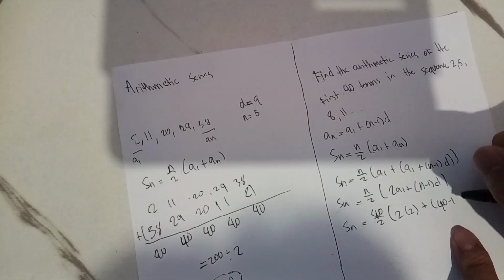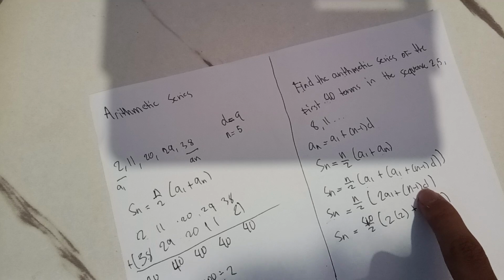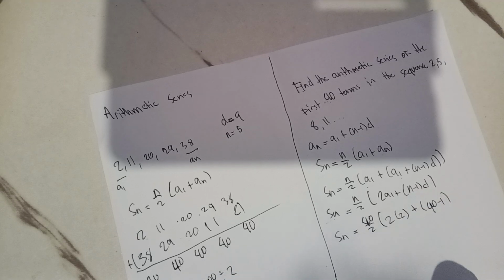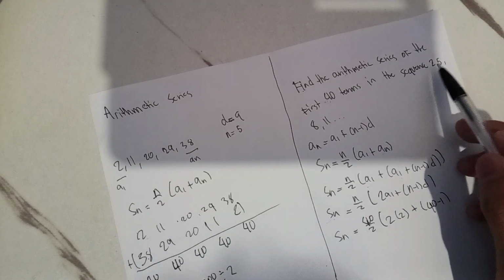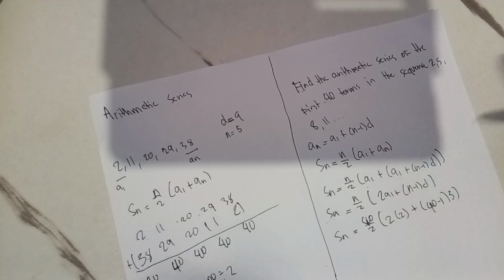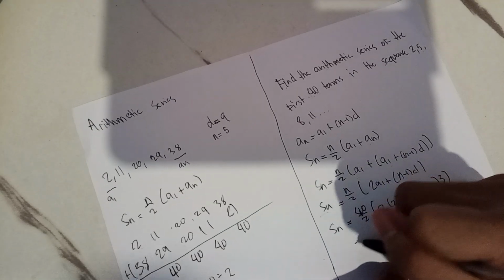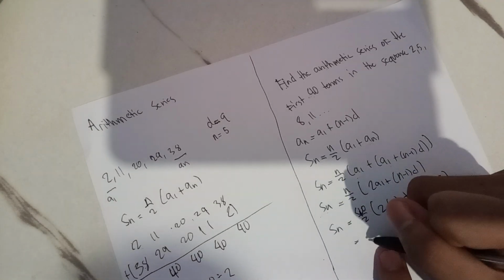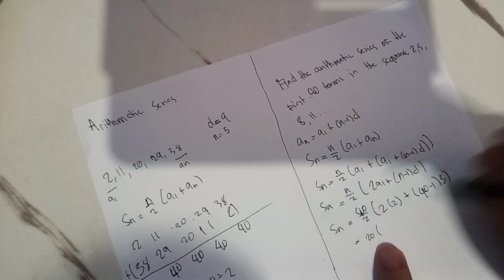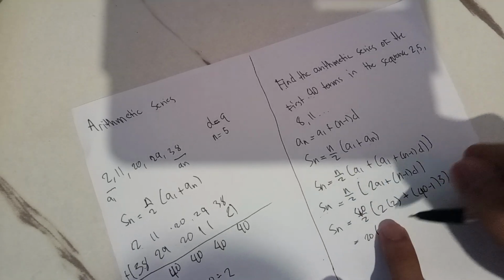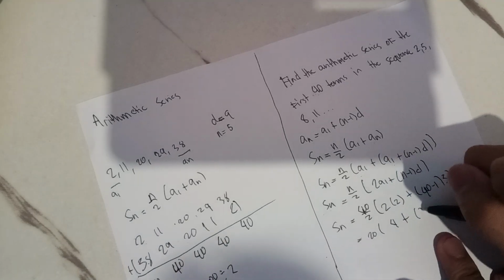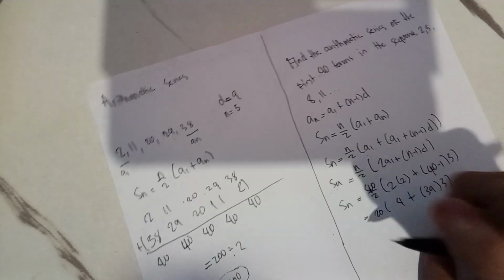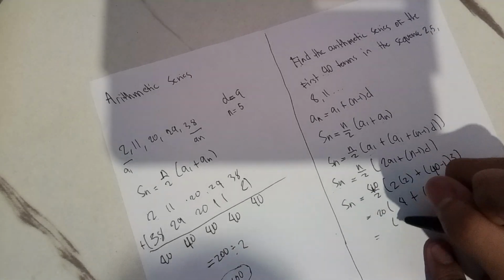So, 40 minus 1, times d. Common difference is what? So, common difference simply, second term minus the first term. So, 5 minus 2, that's 3. Okay? So, now we have 40 over 2. We can solve it na. 20 times 2 times 2, that is 4, plus 40 minus 1, that is 39, times 3. So, it's equal to 20 again.